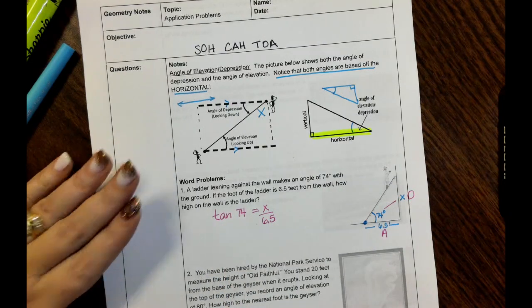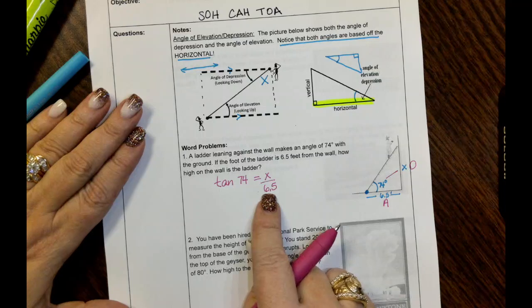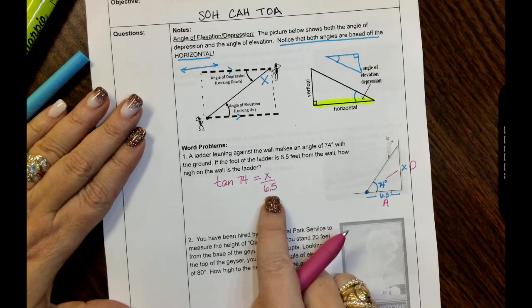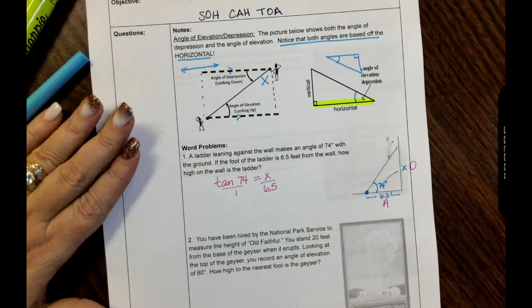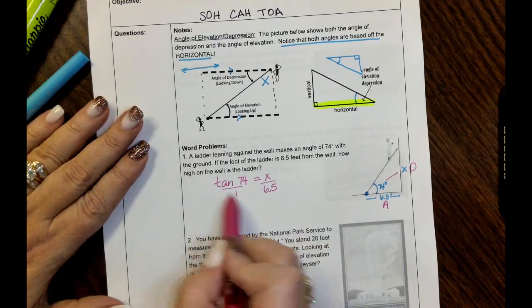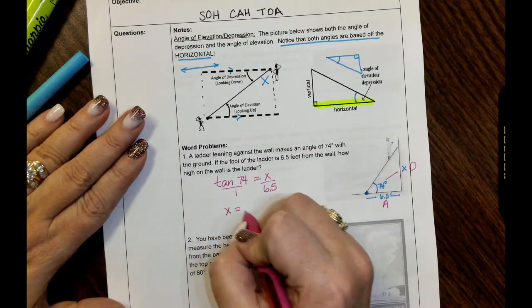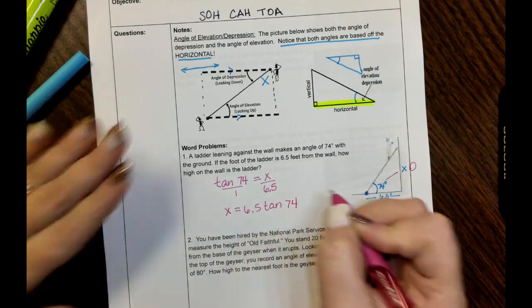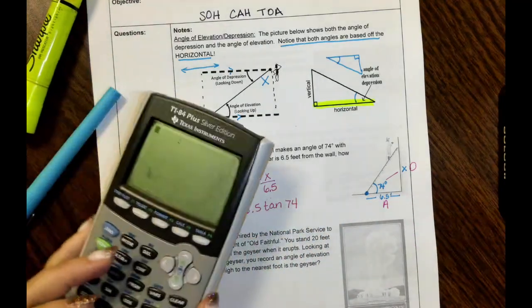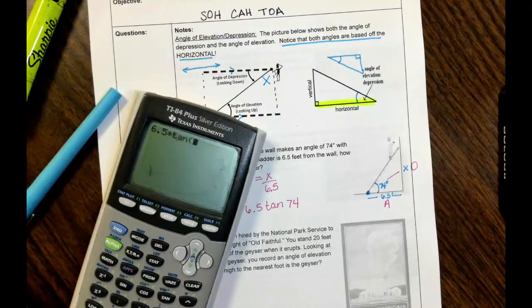Okay, now this is a multiplication problem because we need to do the inverse. This is x divided by 6.5. If you need to, you can always put this over 1 and cross multiply. So you would do 6.5 times the tangent. So x is equal to 6.5 times the tangent of 74. Make sure your calculator is in degrees, so you would type it in just like that. 6.5 times the tangent of 74.